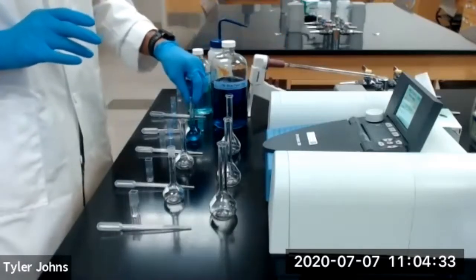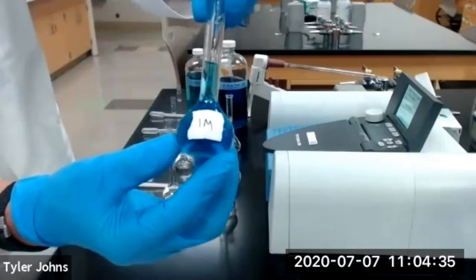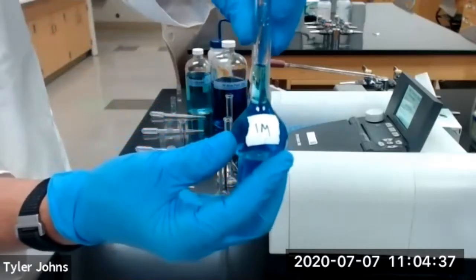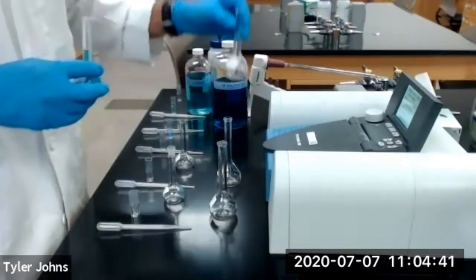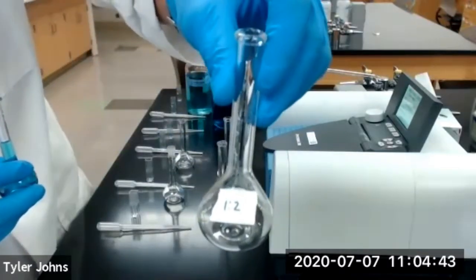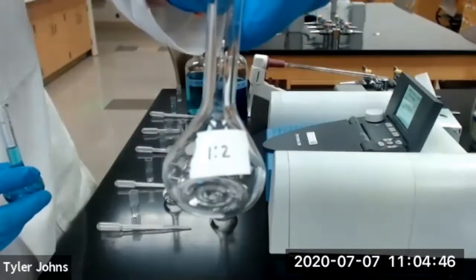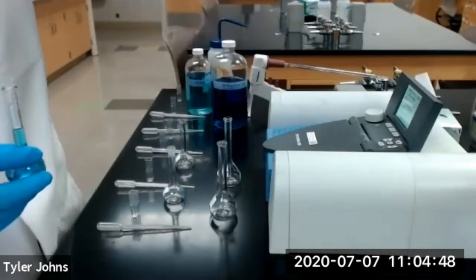We're then going to transfer our 25 milliliters of 1 molar blue food dye solution to a 50 milliliter volumetric flask that will serve for our 1:2 dilution.